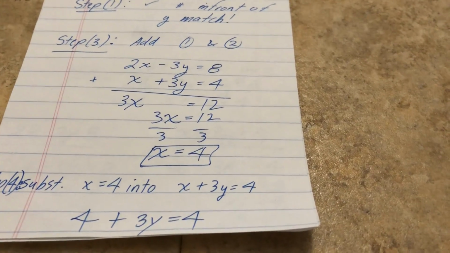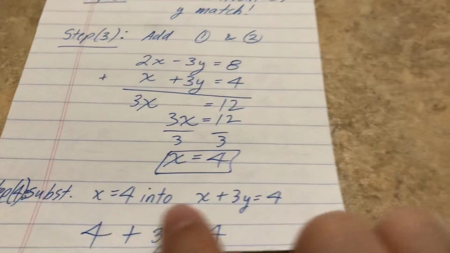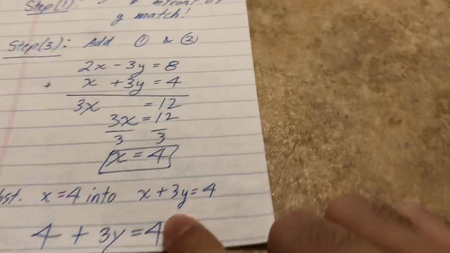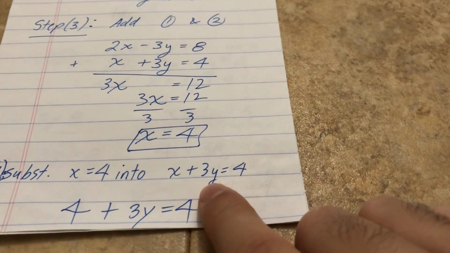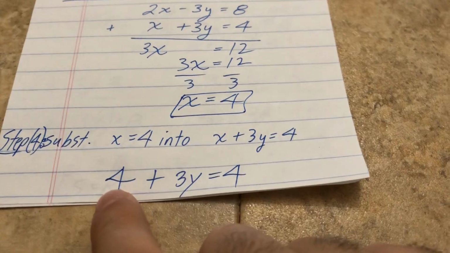Step 4 in this process is to take x, which is equal to 4, and substitute that into either of the first two equations. Doesn't matter. So I plug it into what looks to be the easiest one, which is equation 2. And I punch in x equals 4. So I've replaced x with 4.